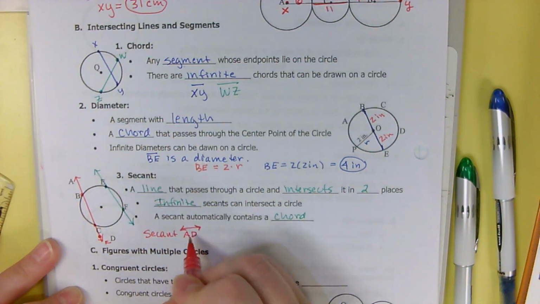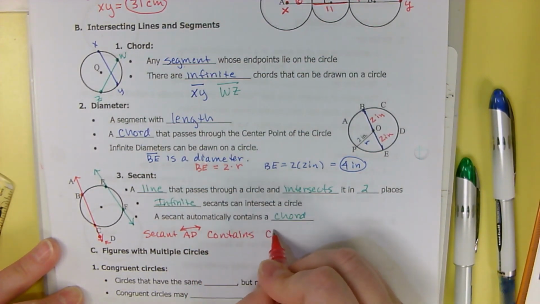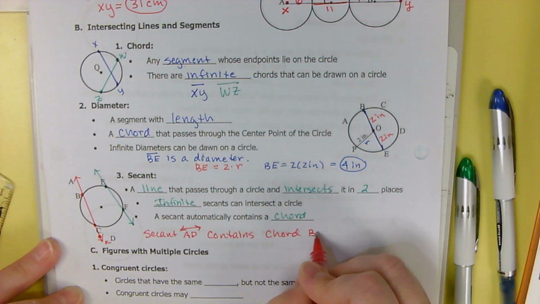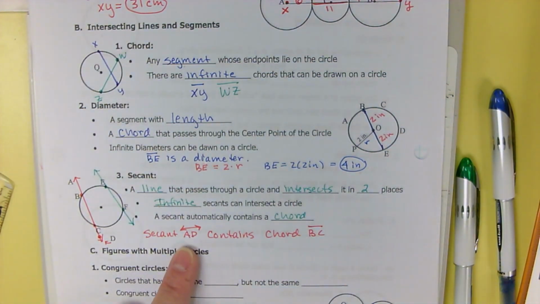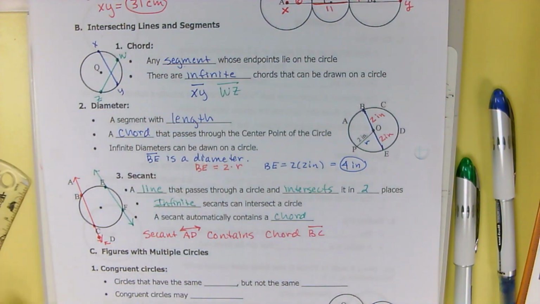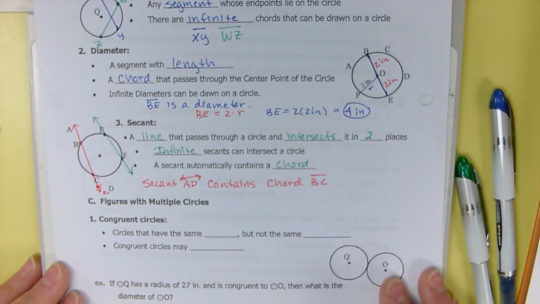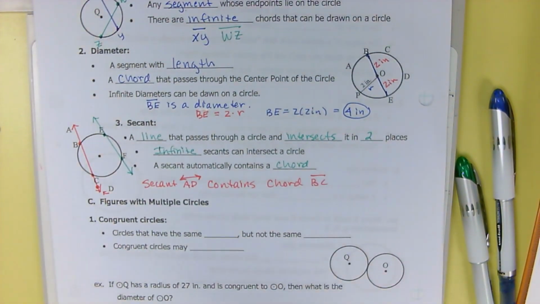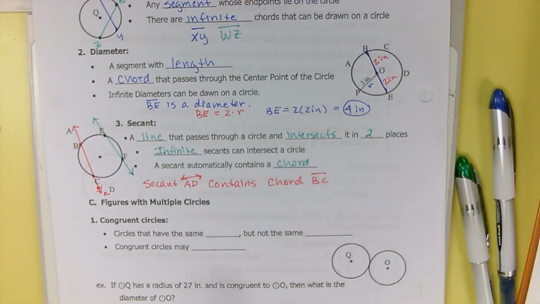line AD contains the chord BC. So the secant is a line, put line notation. Chord is a segment, put segment notation. Every secant contains a chord. And it must intersect in two places, not just one. That's a tangent. That's a different word.